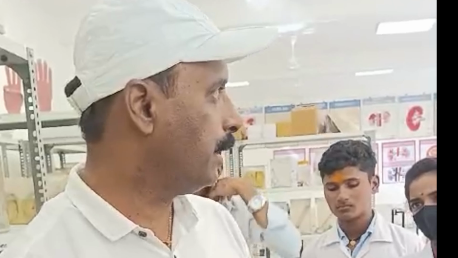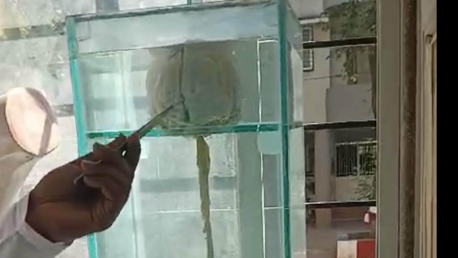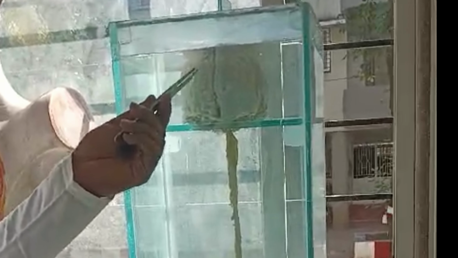So this is all briefly about our department. One more specimen, which is very important: this is a brain with the spinal cord. You can see the whole brain, the covering of the brain, and this is the spinal cord. This is the brain and spinal cord.